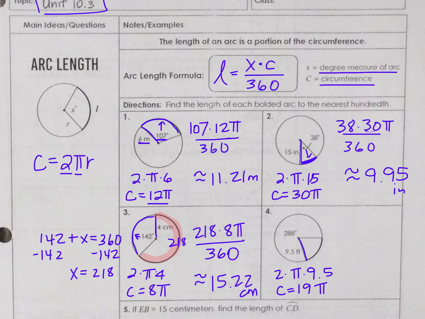All right, last one. We have that same problem. It's telling me that this big part is 288, but I need to know the little part. So I'm going to do that same thing I just did. Part 288 plus, I don't know what it is, the whole circle equals 360.